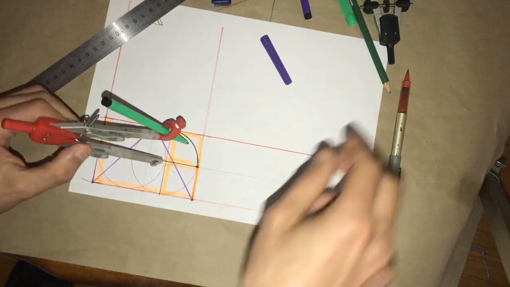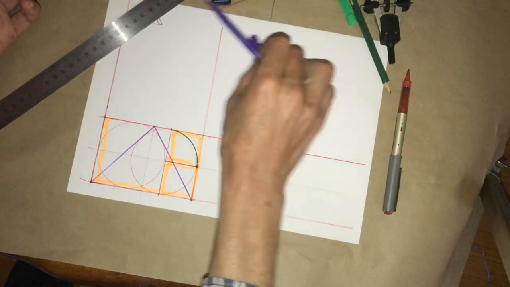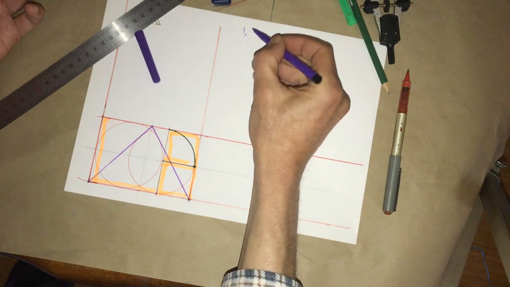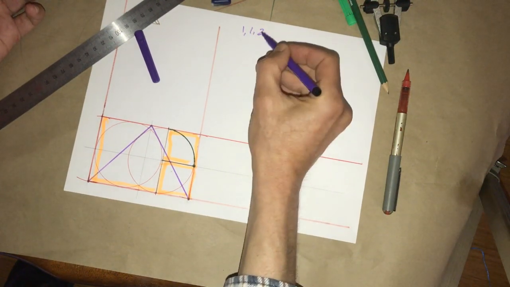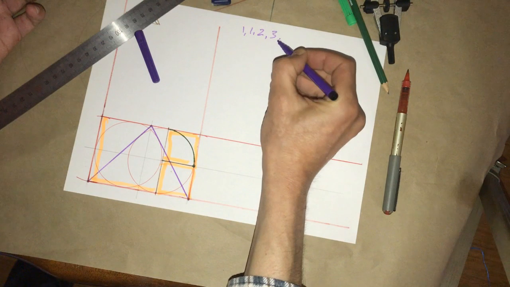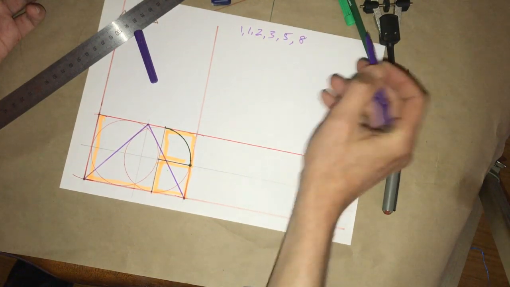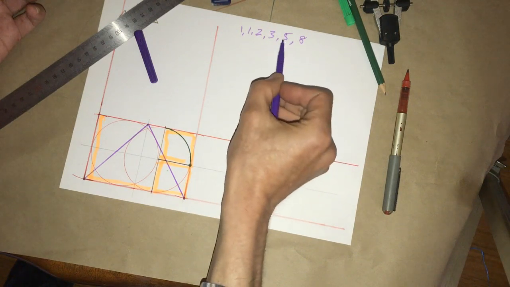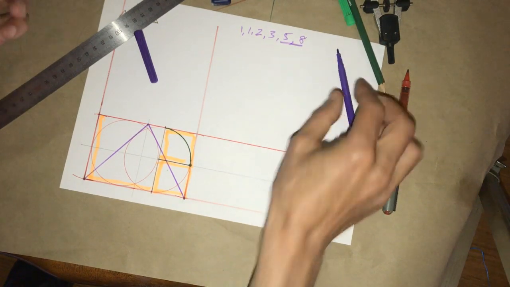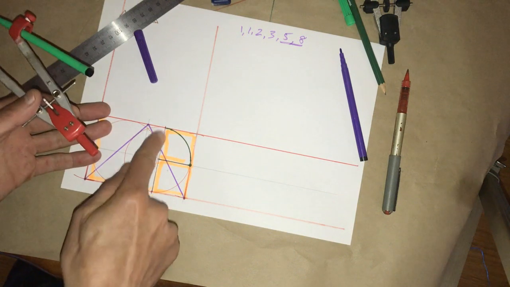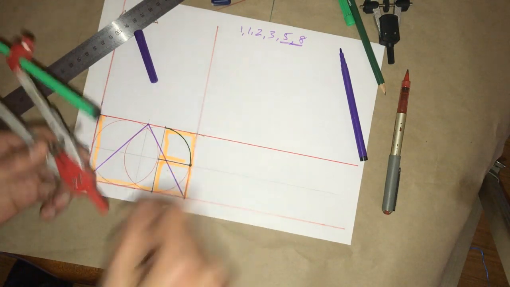Now the Fibonacci numbers: 1, 1, 1 plus 1 is 2, 1 plus 2 is 3, 2 plus 3 is 5, 3 plus 5 is 8, 13 would be the next, but we only need up to 8 here because we're working towards a 5 by 8 rectangle. So we have a 1 by 1 square, 1 by 1.